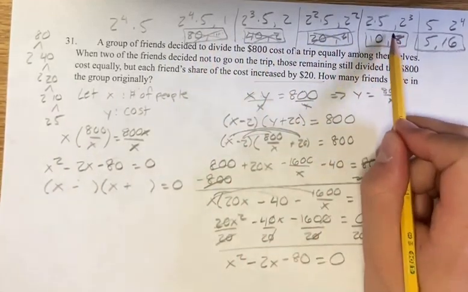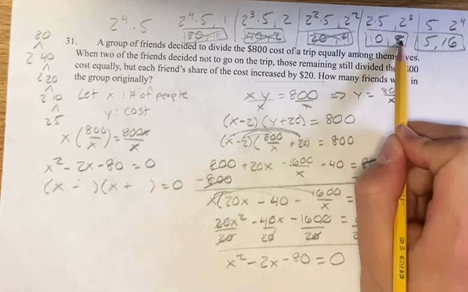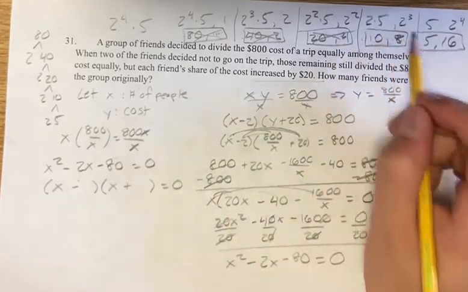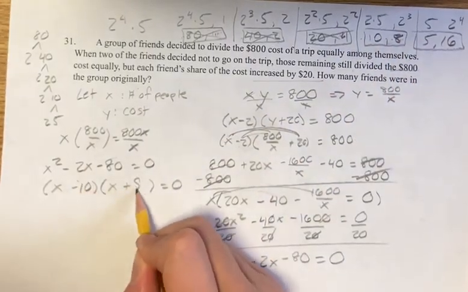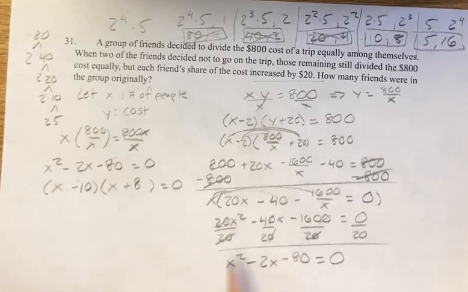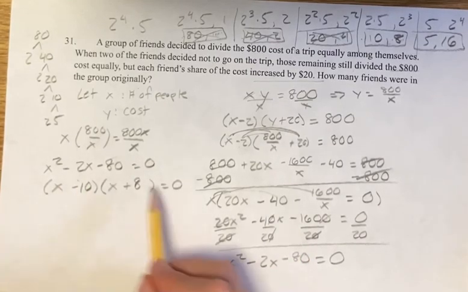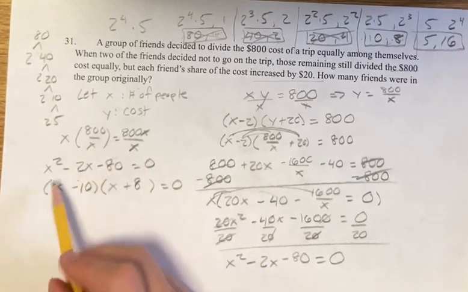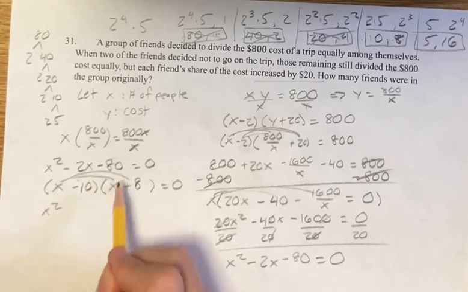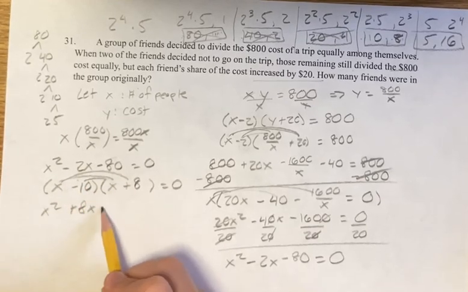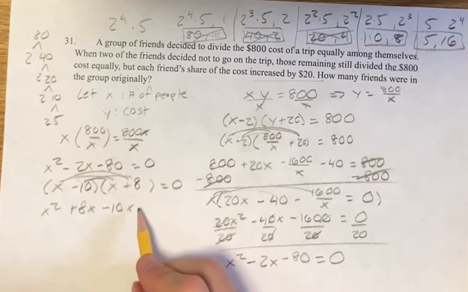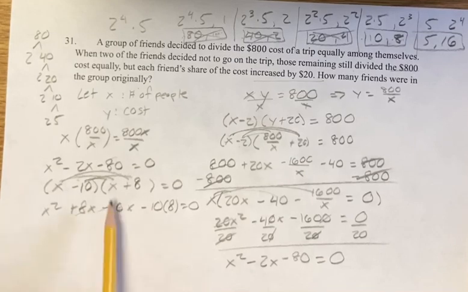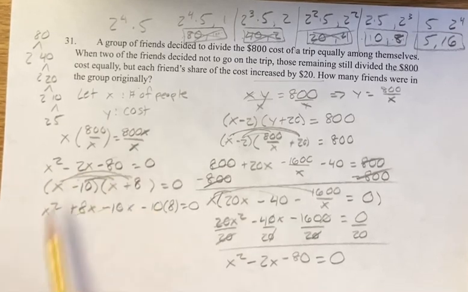But then when we get here, if we have 10 minus 8, that's 2. But then if you have negative 10 plus 8, that's minus 2. So that's how you get this, is negative 10 plus 8. And then if you want to see why this is the case, why did we say that they have to add to negative 2 and multiply to negative 80? Well, distributing, you have x squared plus 8x minus 10x plus negative 10 times 8 is equal to 0. So these terms add to become this negative 2, and these multiply to become negative 80.